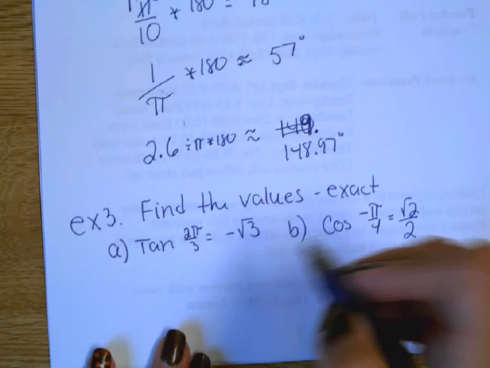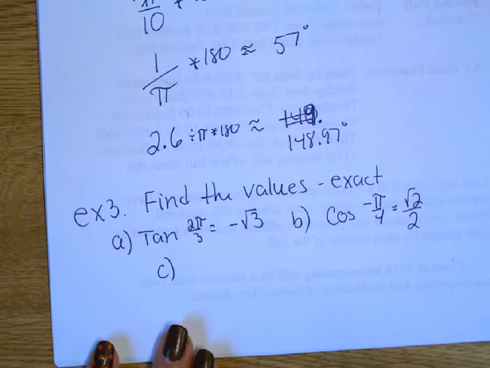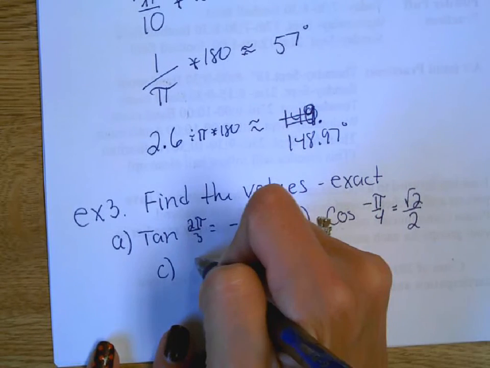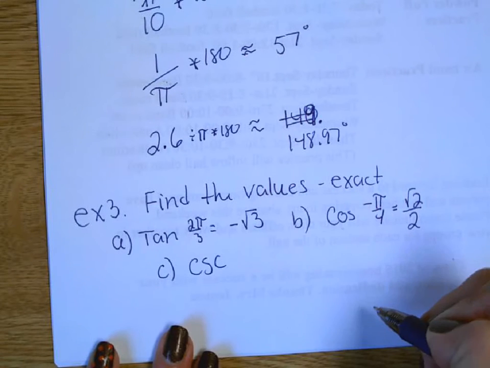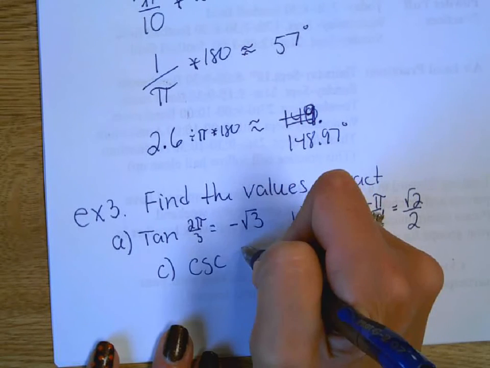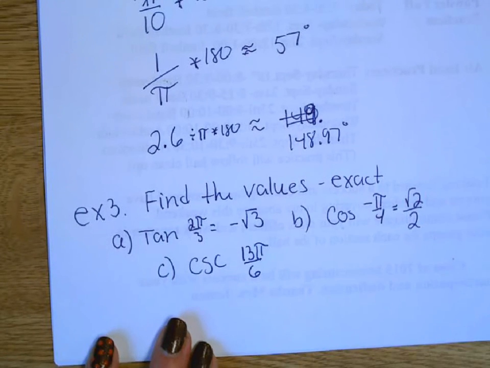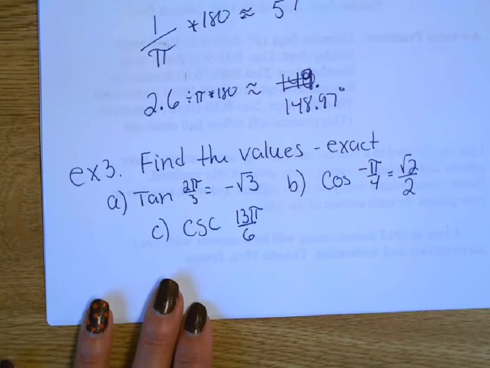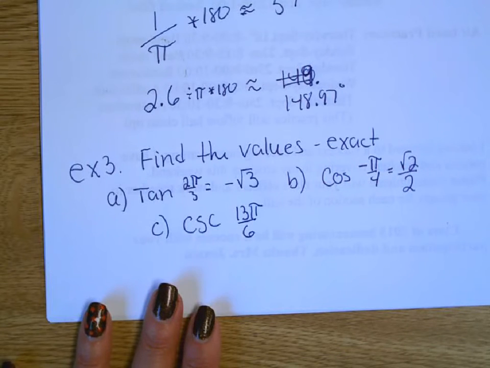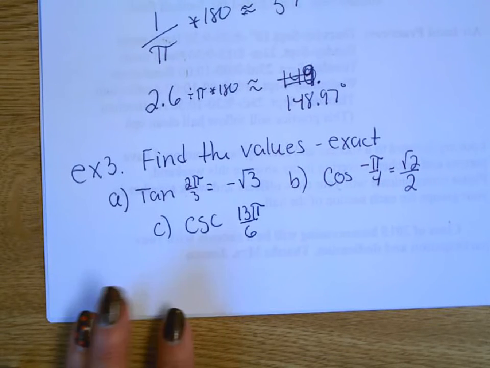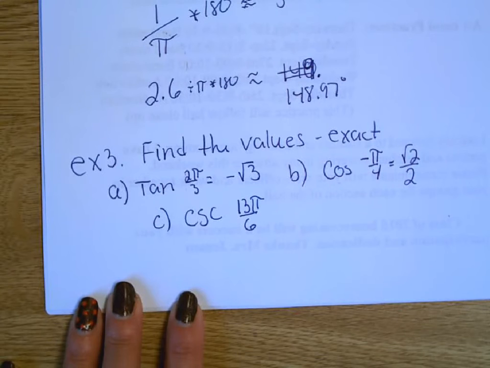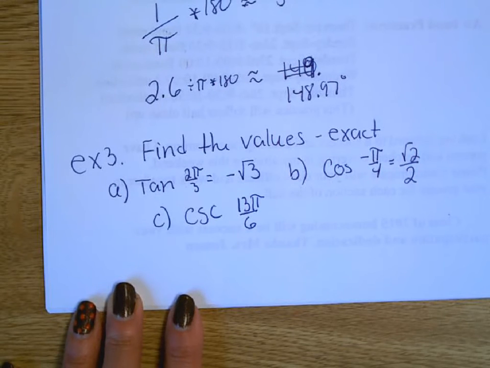What if I give you some, this is the last one, it's the trickiest one. Cosecant, that's not the tricky part. Thanks, Matt Casey. Cosecant of 13 pi over 6. So you're going to do it anyways, guys. 13 pi over 6. Anybody find 13 pi over 6? Oh, you can't find it.